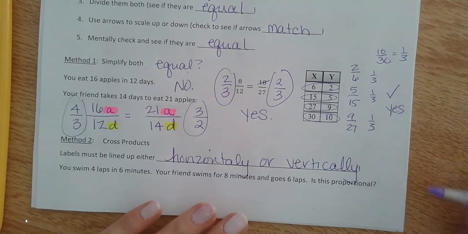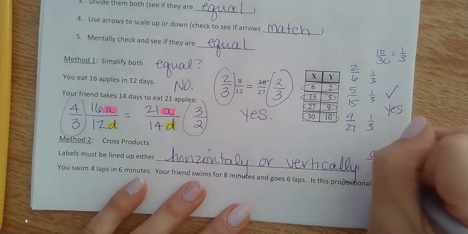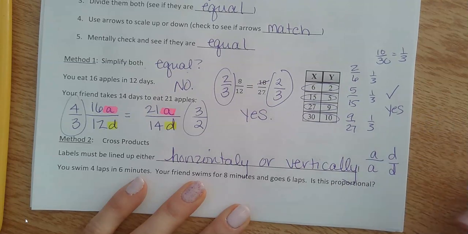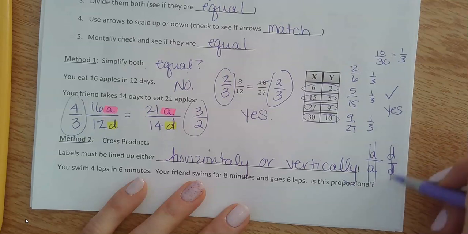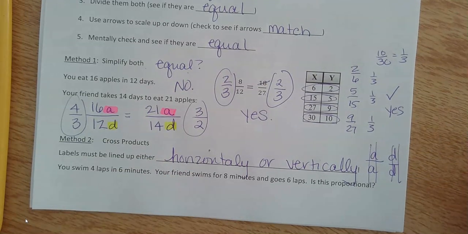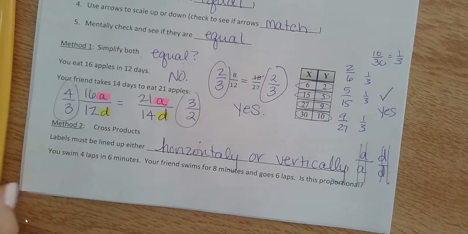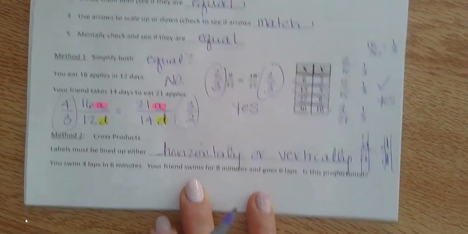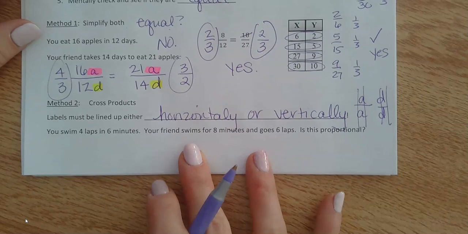Right? In that previous example, I could have done apples and apples and days, and then they're lined up this way. That would also work. We just can't have them crisscrossed.